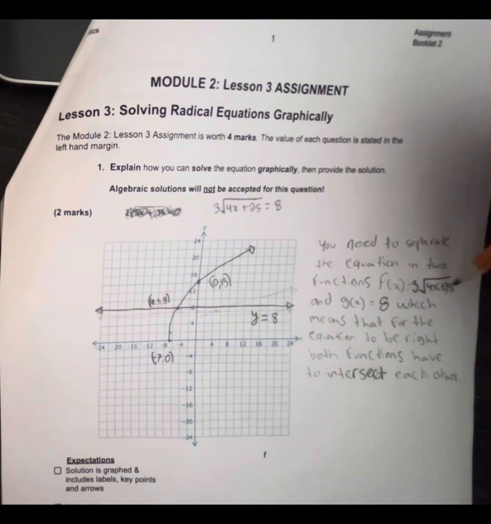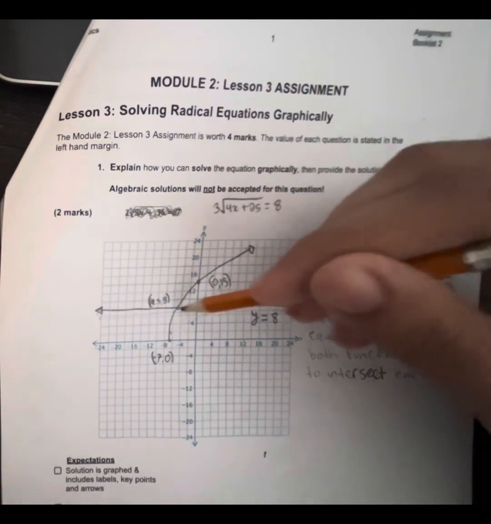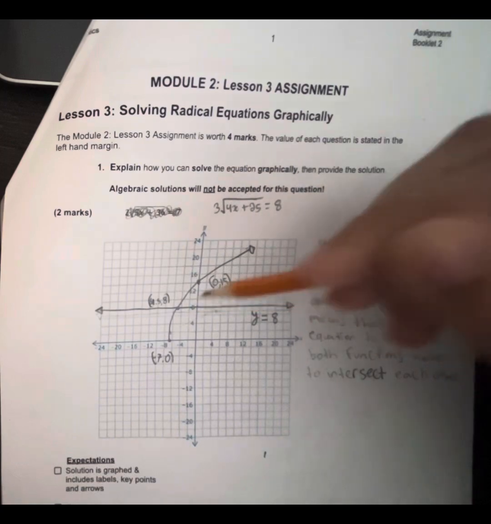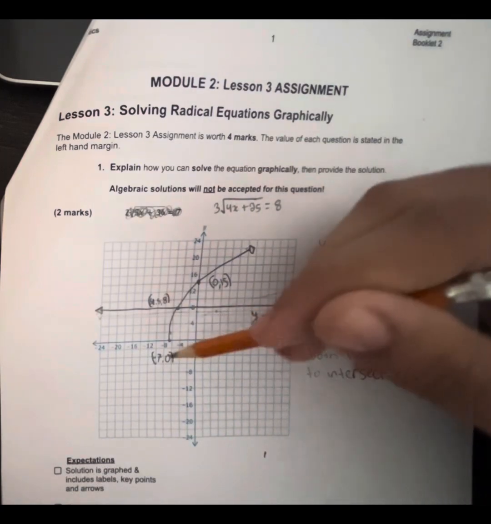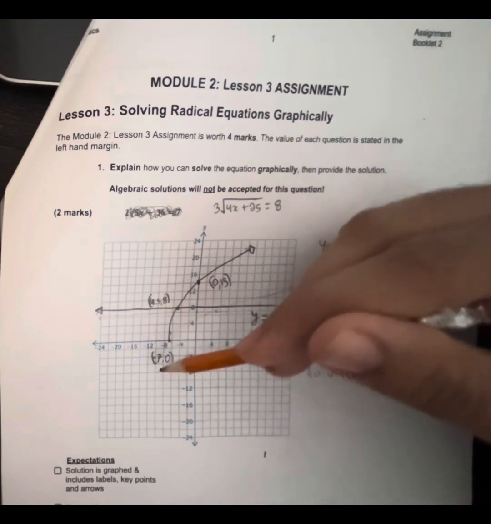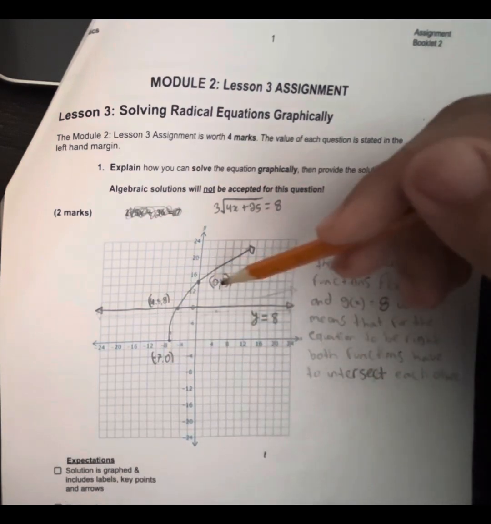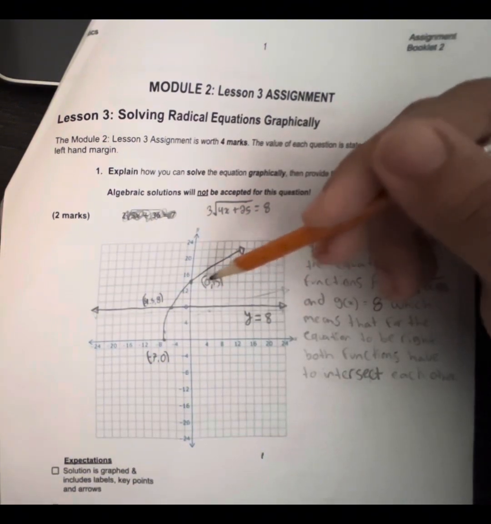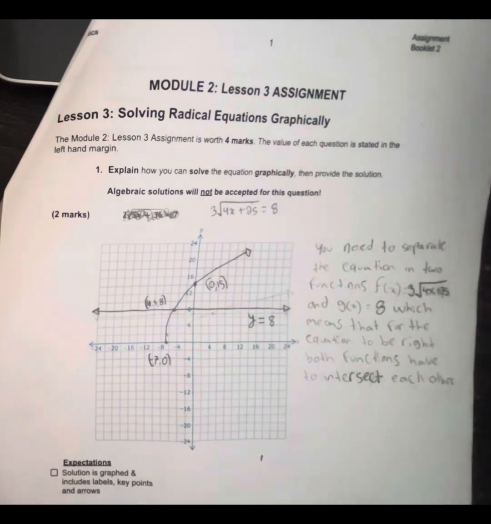square root of 4x plus 25, which means that for the equation to be right, both functions have to intersect each other. So we can see that they intersect at negative 4.5, 8. We can also see these points. It starts at negative 7, 0. And here you have another intersection at 0, 15.